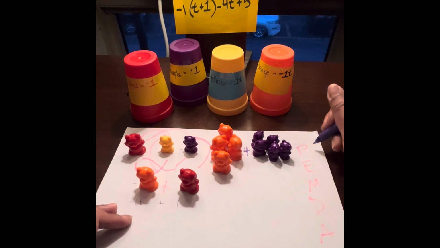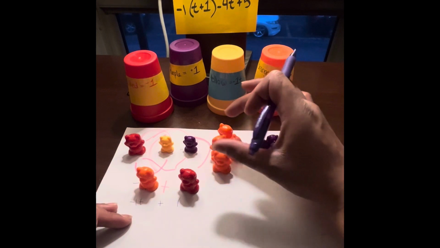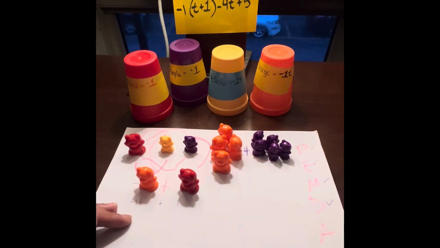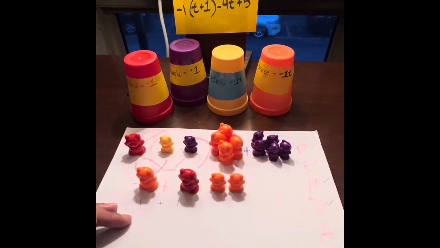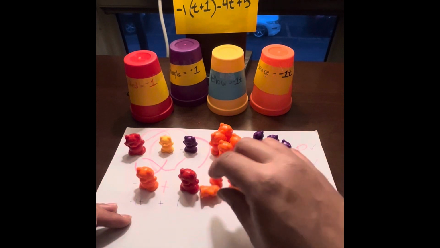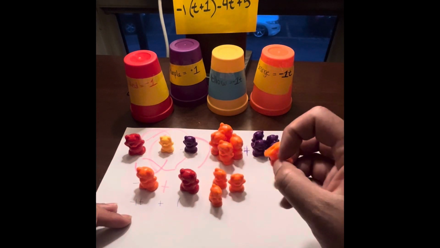So the next step from PEMDAS, we did parentheses. There are no exponents. We're going to do multiplication. There's no multiplication. There's no division. We're going to do addition now. We have negative 4t, which is 1, 2, 3, 4.